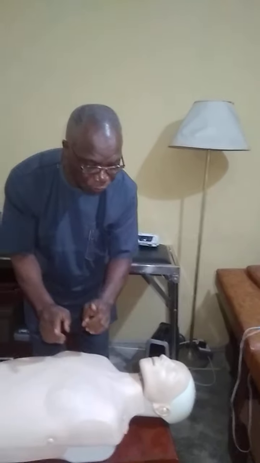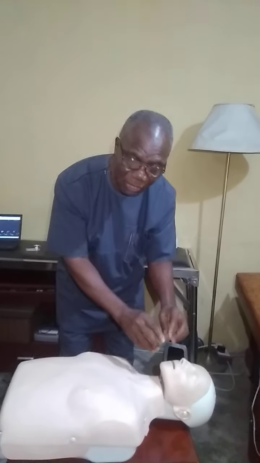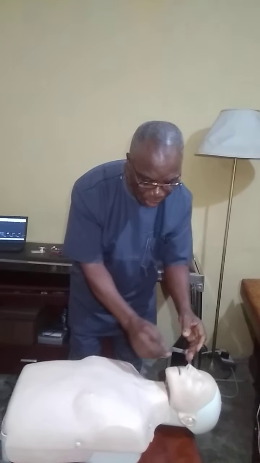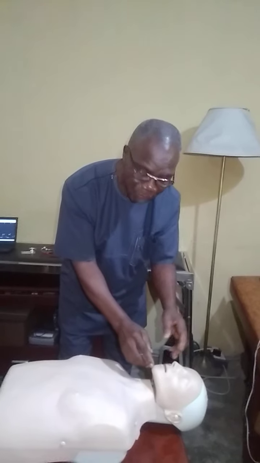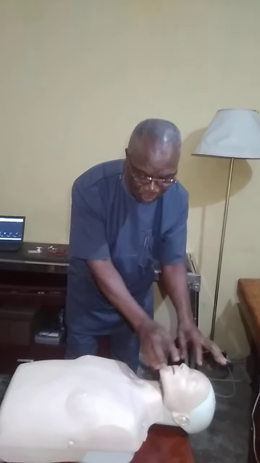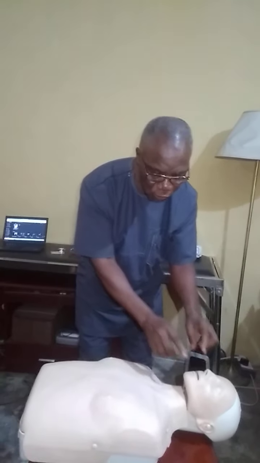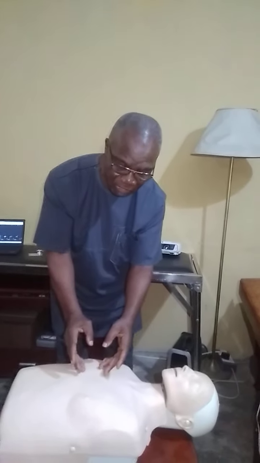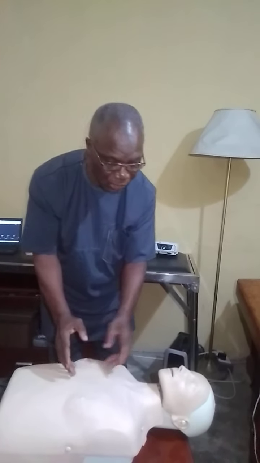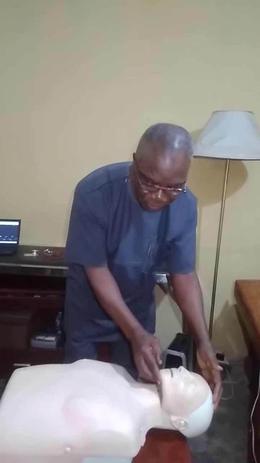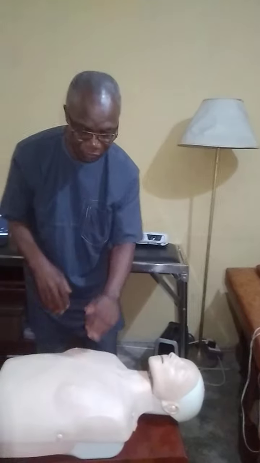And when you do the breath, you check whether the chest rose. If the chest did not, you tilt the head or adjust the head properly. So I'm going to just demonstrate that, and I will do exactly what I just talked about now.